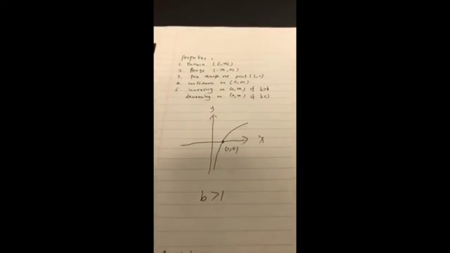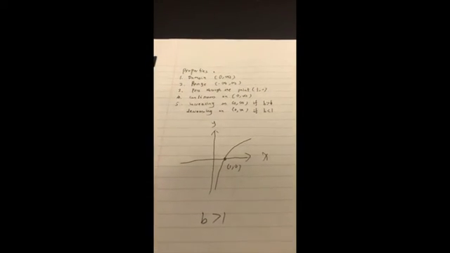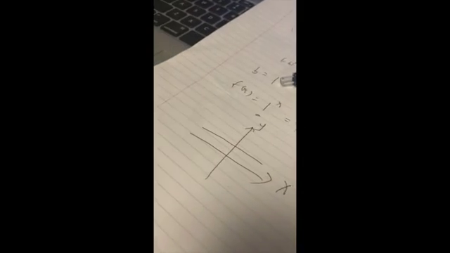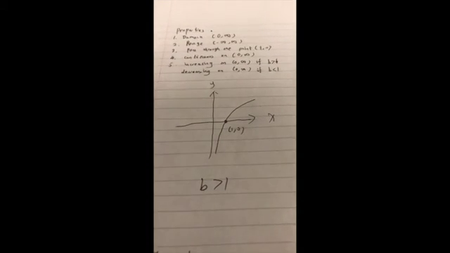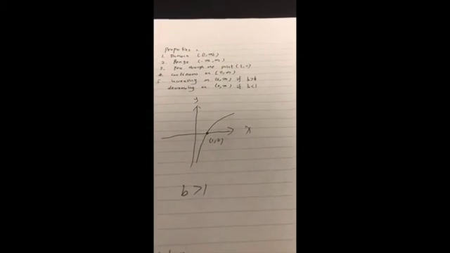Hello. So the second part, we're going to start with the properties for the two graphs, b greater than 1 and b less than 1. Okay, so the domain for both graphs is from 0 to positive infinity. And the range for both graphs is negative infinity to positive infinity. And both of these graphs pass through the point (1, 0), meaning x equals 1, y equals 0. So the point on the x axis. And both of these graphs are continuous. And it is increasing for the graph b greater than 1 and decreasing for the graph b smaller than 1.